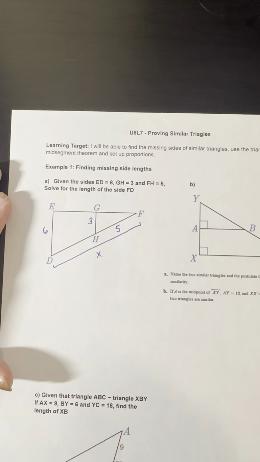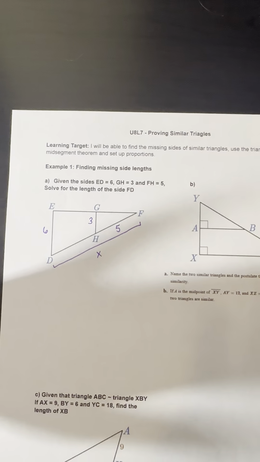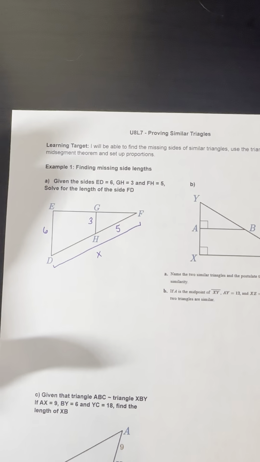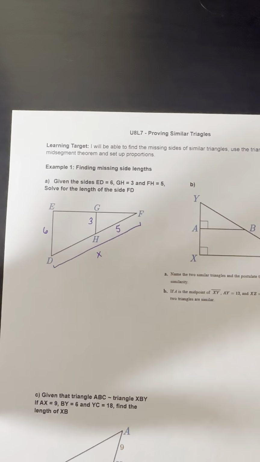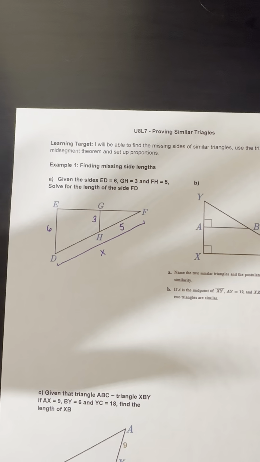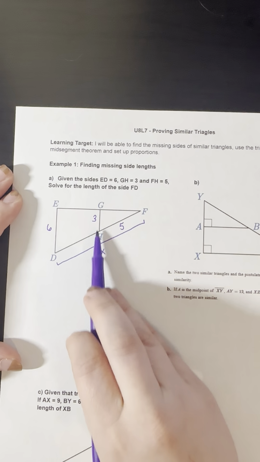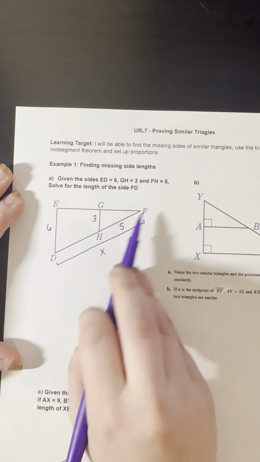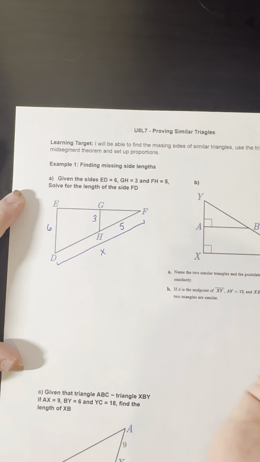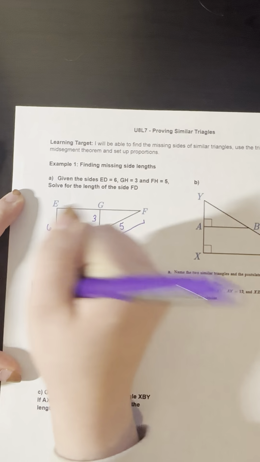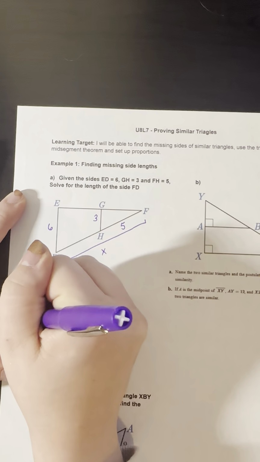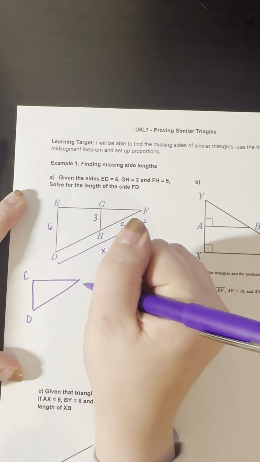So you can do this one of two ways. You can find the scale factor, or you can set up a proportion to solve. There are multiple ways to solve this, depending on what you want to do. What I like to do is separate the triangles. I see this little triangle, GHF, and this bigger triangle, EDF. So I'm going to separate them so I can see them a bit better. I'll do the big triangle first: D, E, and F.